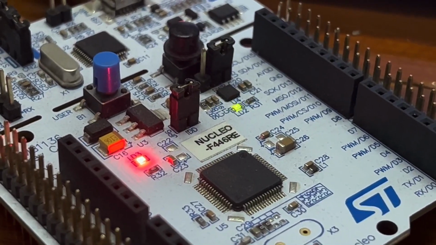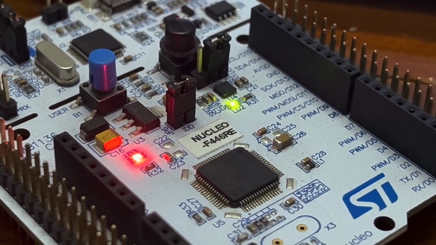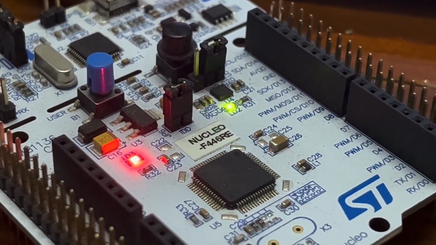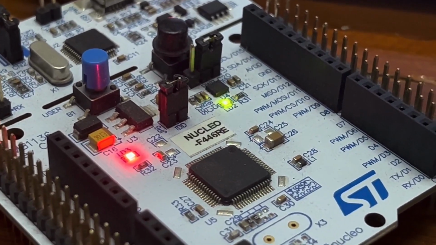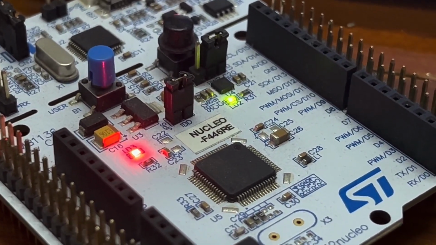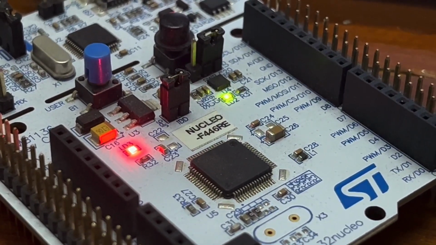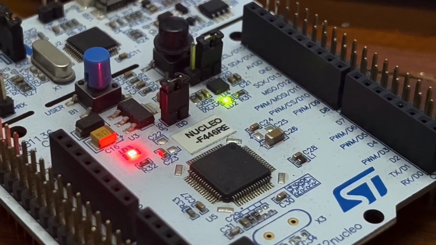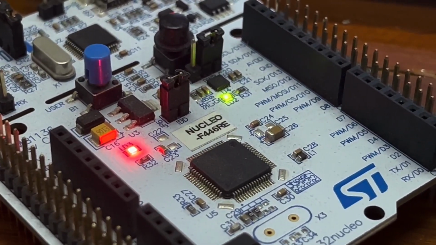The PA5 pin of the microcontroller is connected to the LD2 LED right over here. So this is configured in timer 2 channel 1 of output compare mode and it is generating a pulse of 500 millihertz. So this is the output that we got in the hardware.